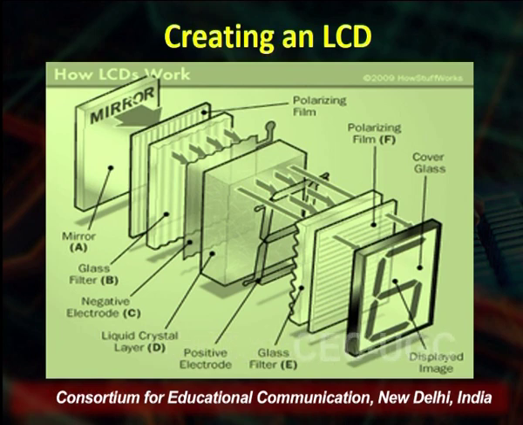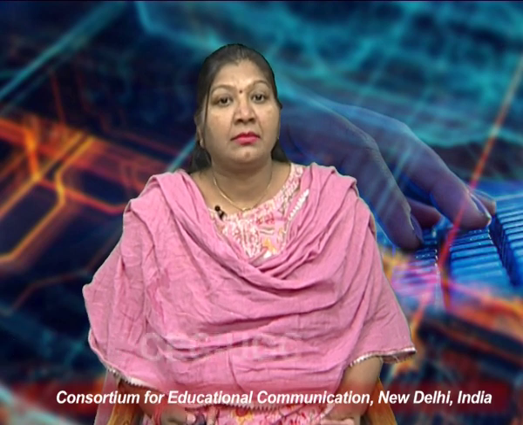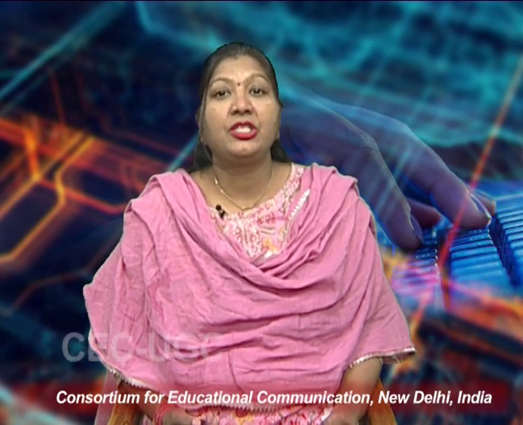Now there is more to building an LCD than simply creating a sheet of liquid crystal. The combination of four facts makes an LCD. Light can be polarized, as in how sunglasses work; there is some fascinating information on polarization, and why we are using polarization. Liquid crystal can transmit and change polarized light.